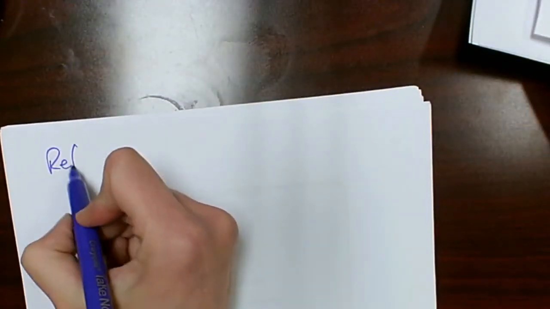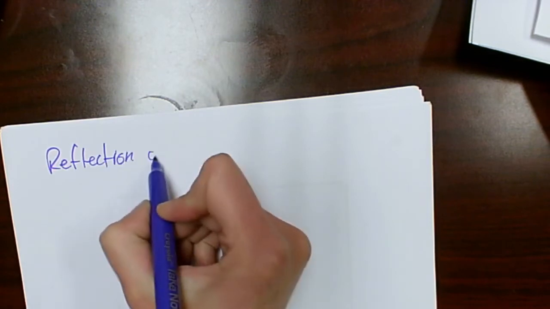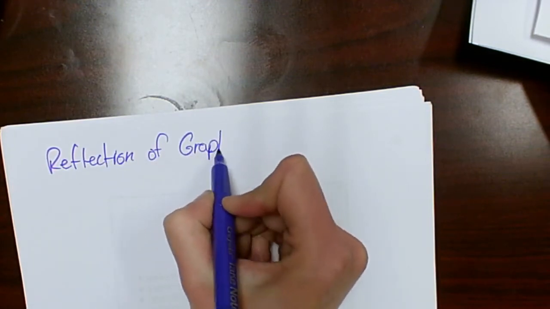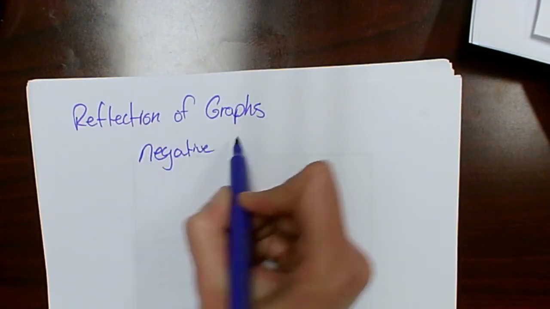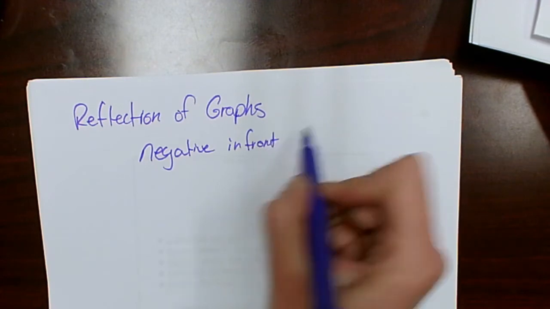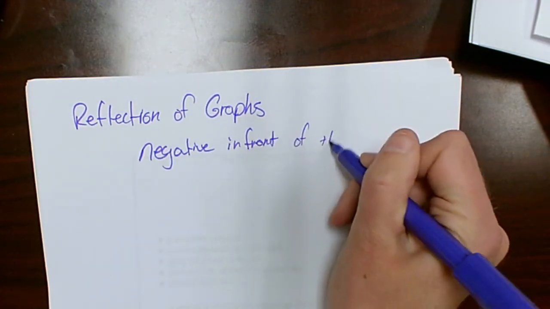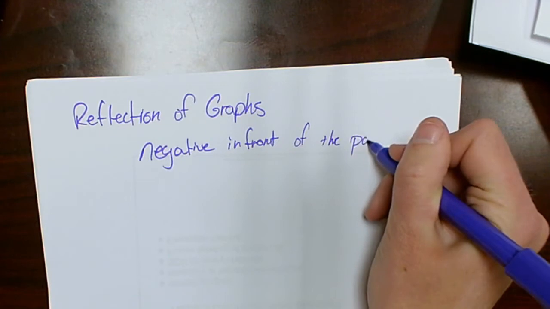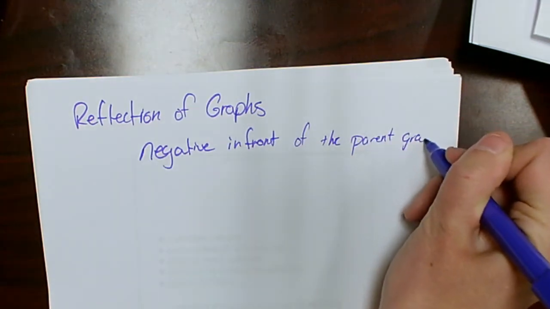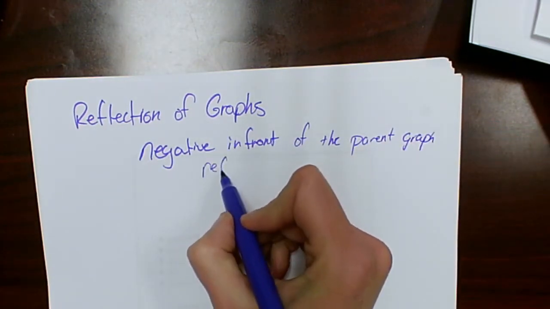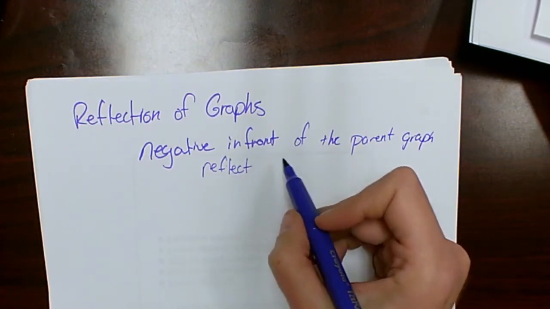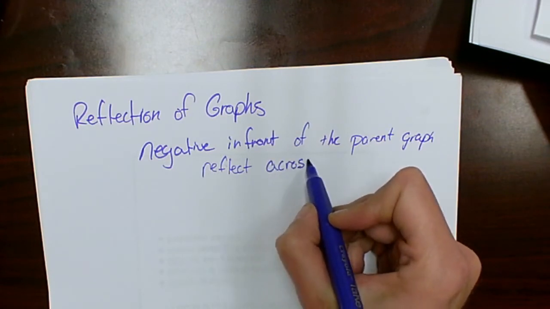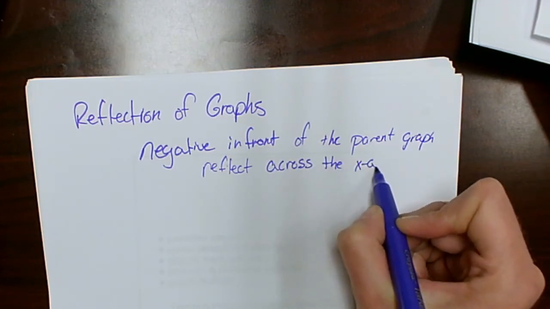And then we have what we call a reflection of graphs. So if there's a negative in front of the parent graph, we reflect across the x-axis.